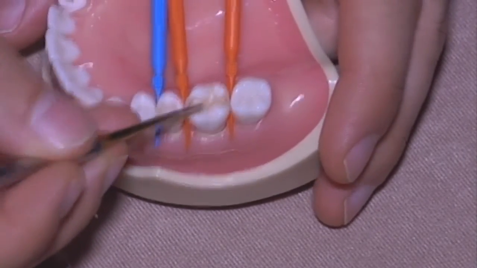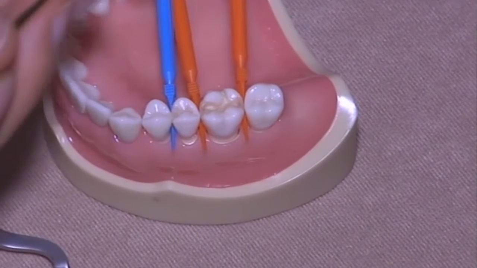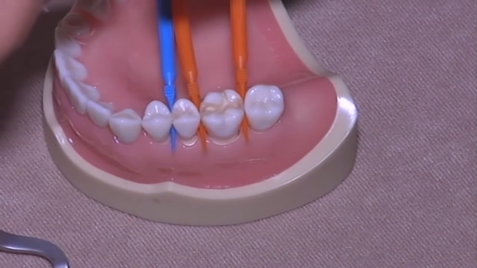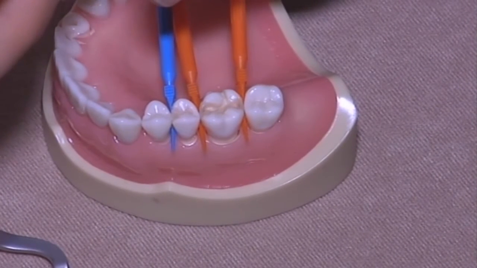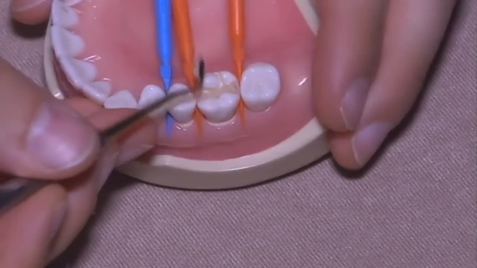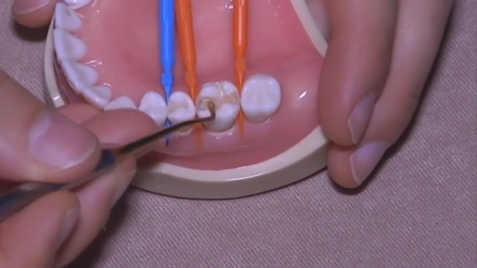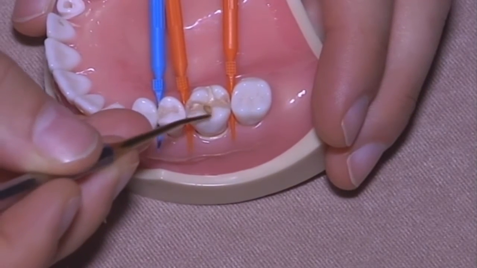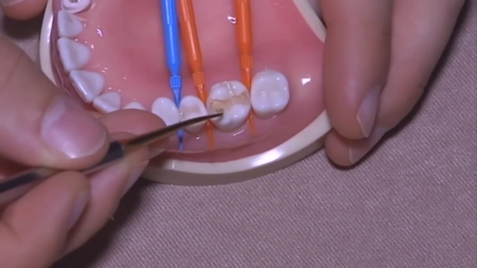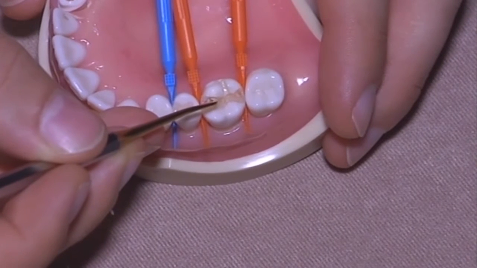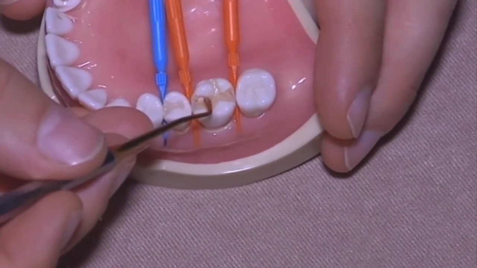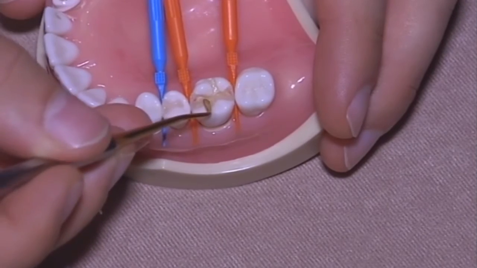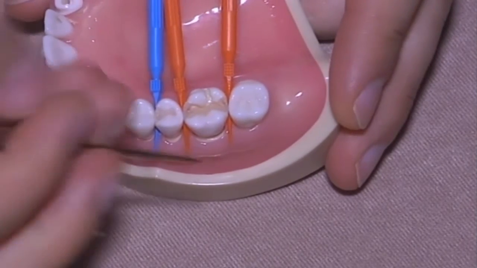The other attention you have to pay is in having the composite touching one wall only. If the composite touches the opposite wall, you are not solving or limiting the problem of contraction stress on the posteriors.